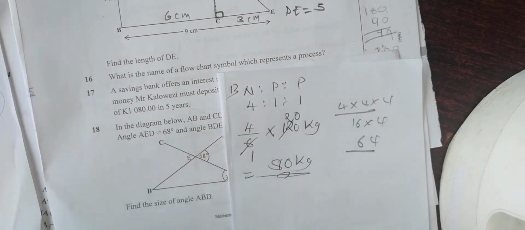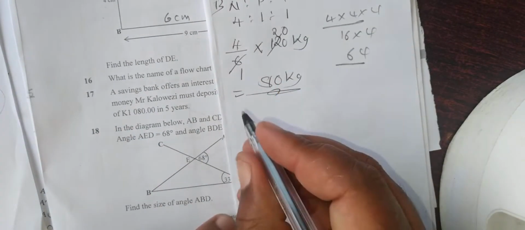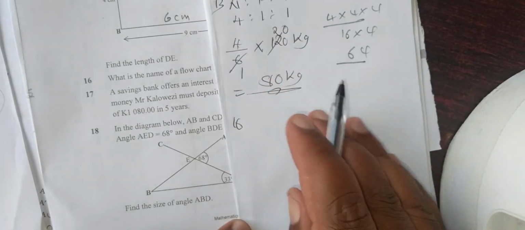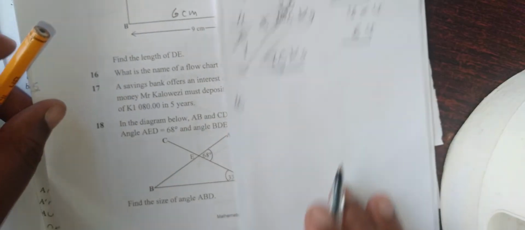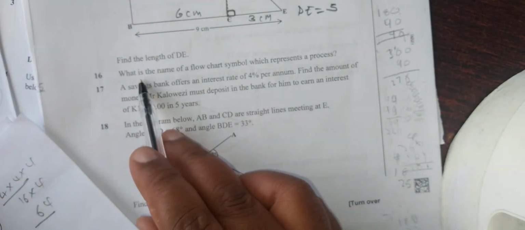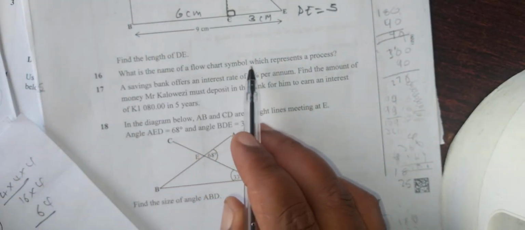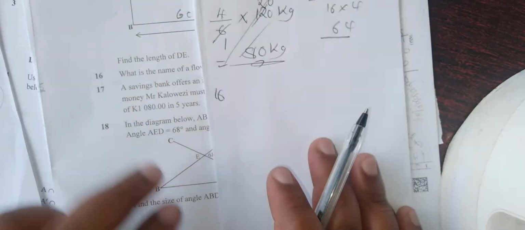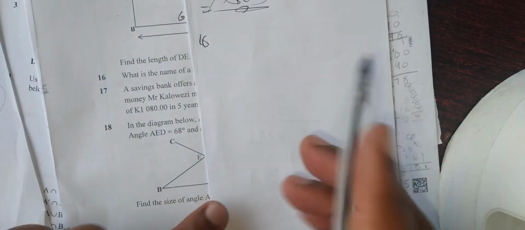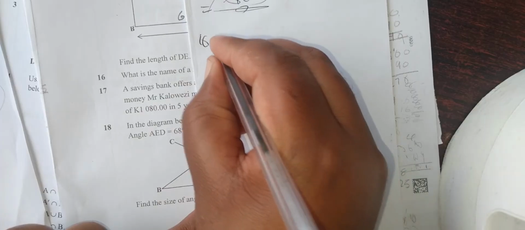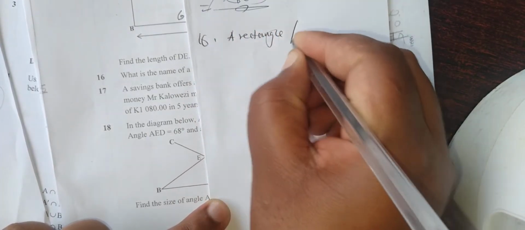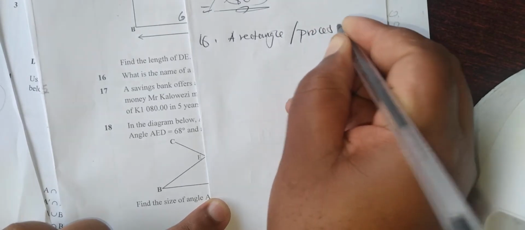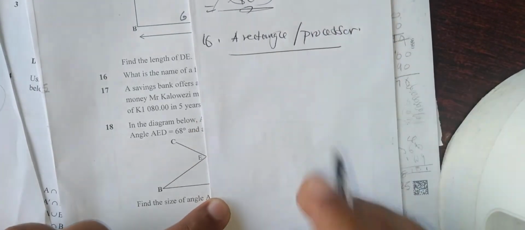Number 16. I don't have space here, so I'll write it here. Ignore about that. Okay, so we deal with the 16. What is the name of a flowchart symbol which represents a process? The name is what we call a rectangle. Others would say a processor. Okay, so this is the answer.